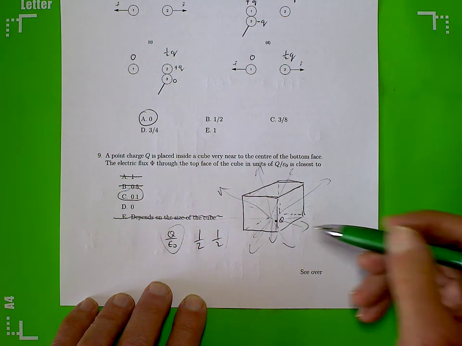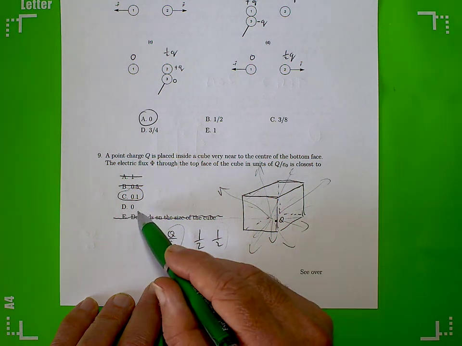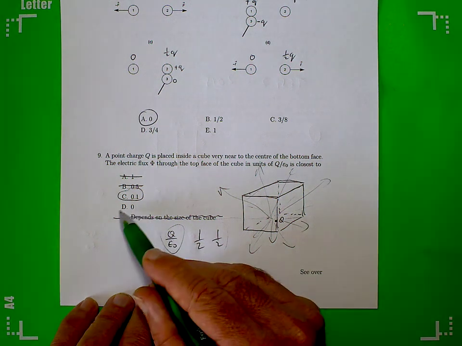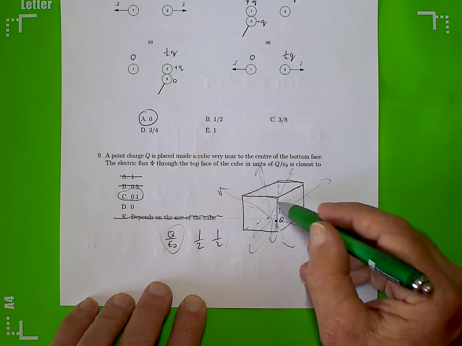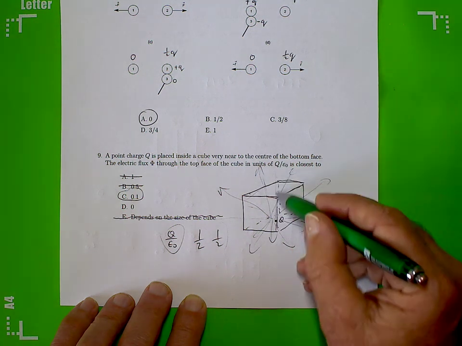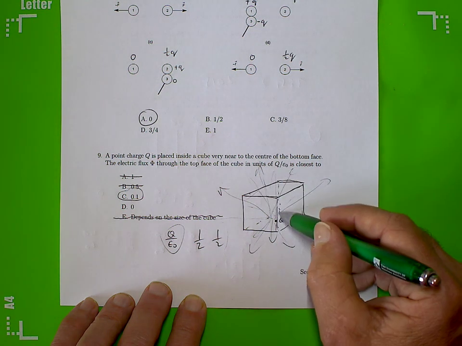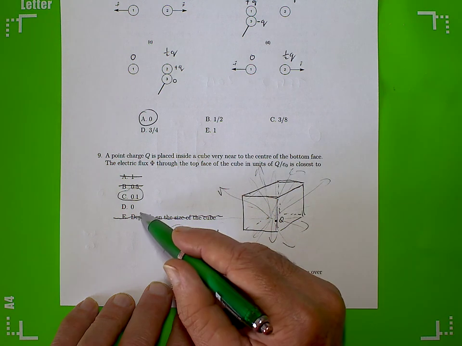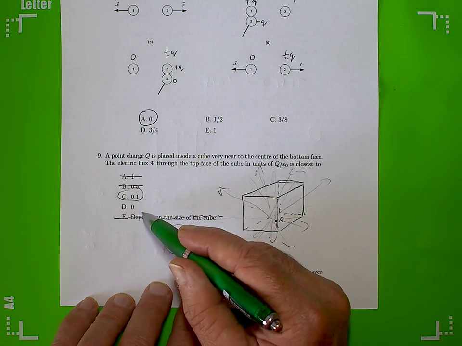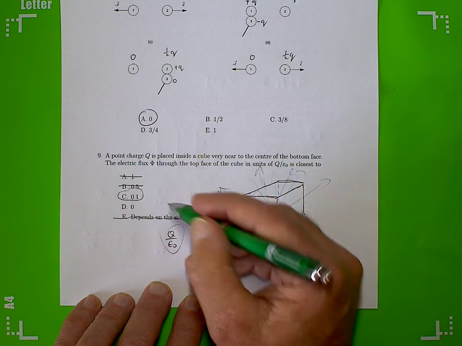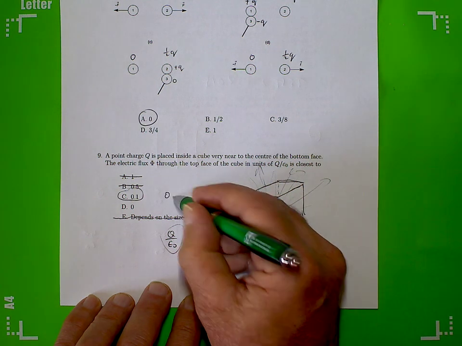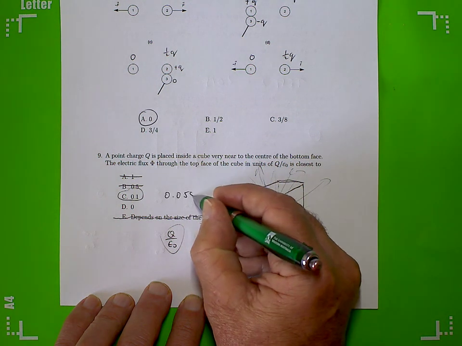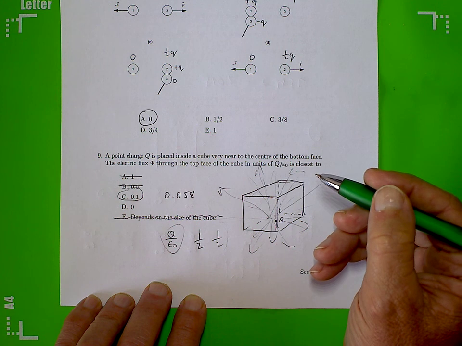No. D, 0, you can say, well, it's not 0, because you can see that definitely some flux from that charge does go up through there, right? But that's not as stupid an answer as you might think, because when the exact calculation is done, it turns out that the amount is actually 0.058, if my memory serves me correctly.